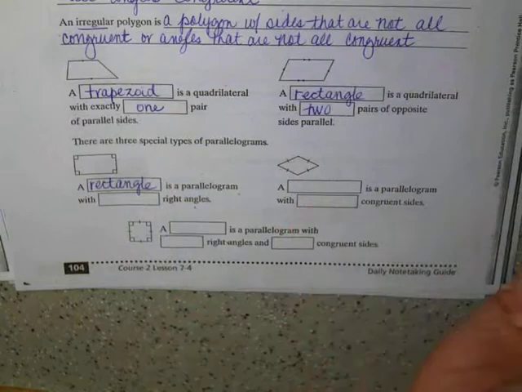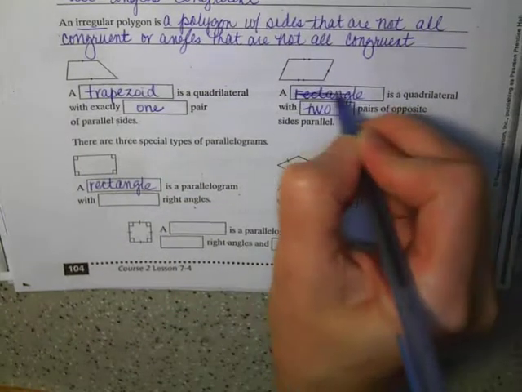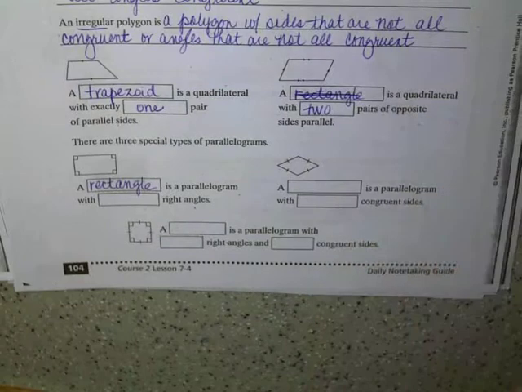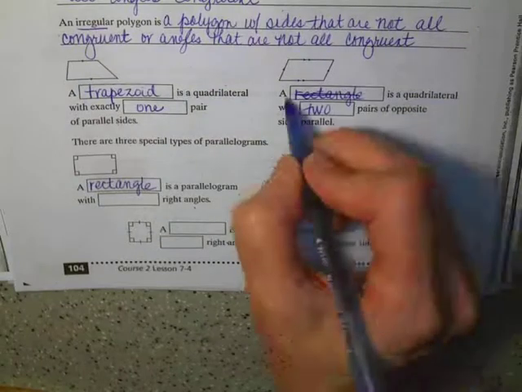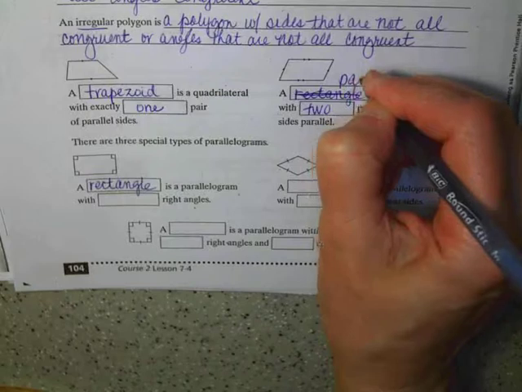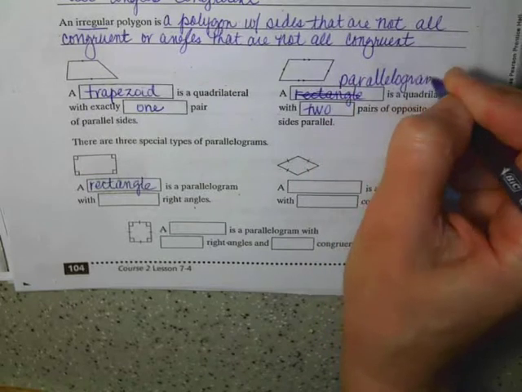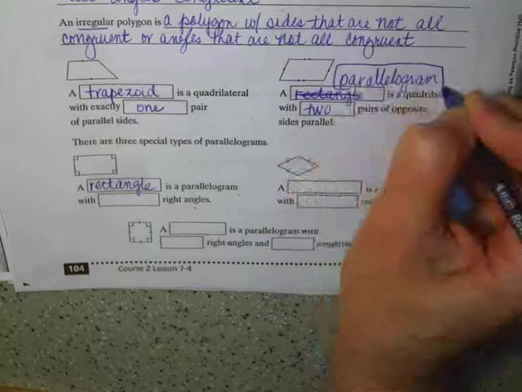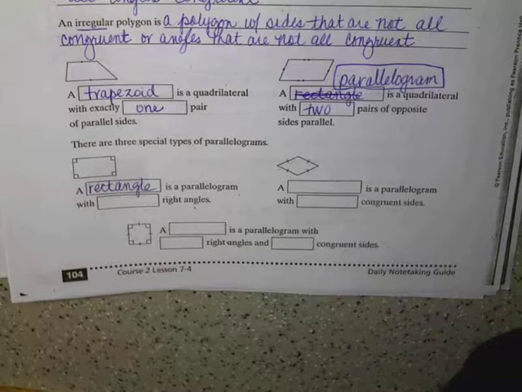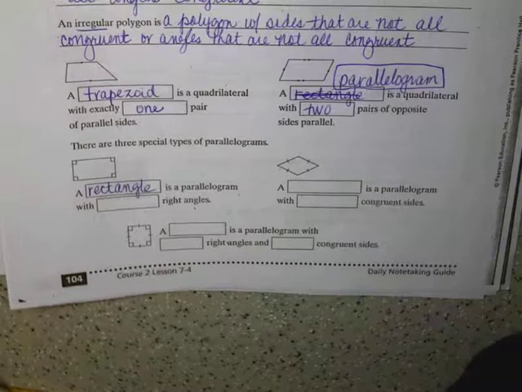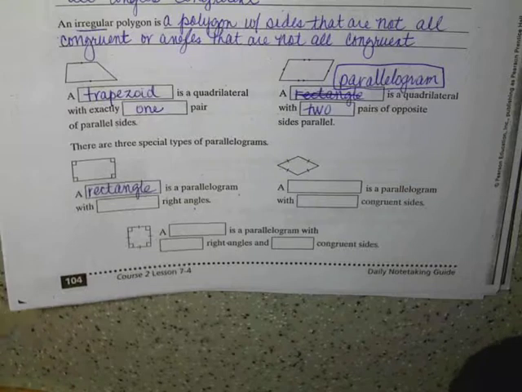I'm sorry, I miswrote over here. Let's back up a minute. A parallelogram. I should have written parallelogram in that box. A parallelogram is a quadrilateral with two pairs of opposite sides that are parallel. Okay, let's move on.